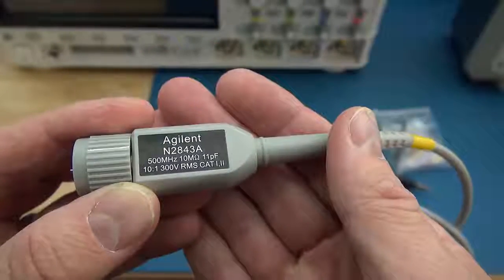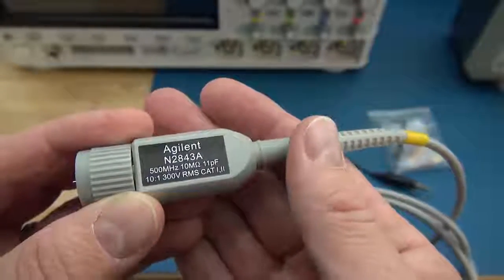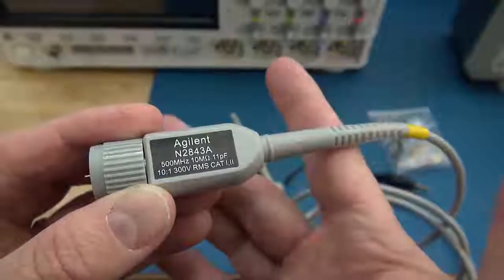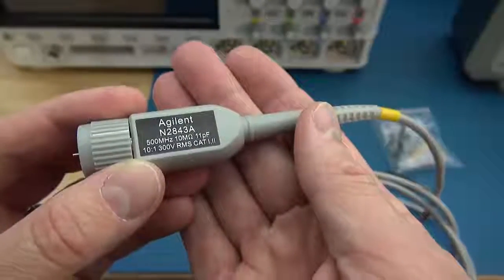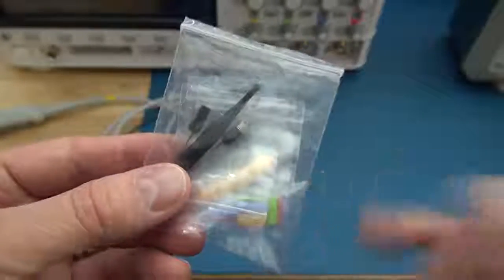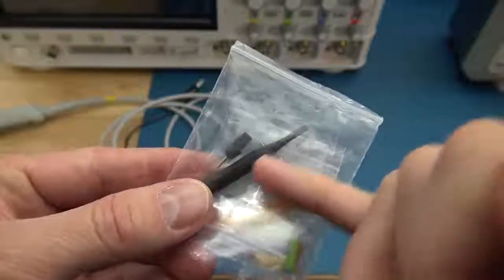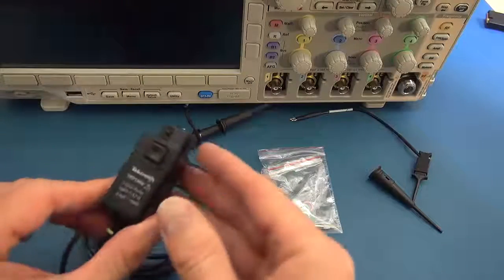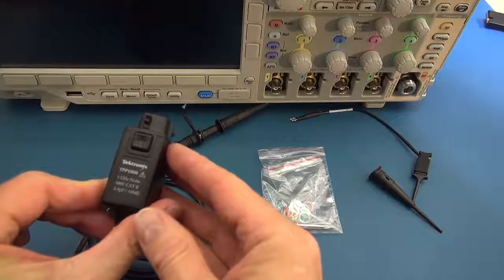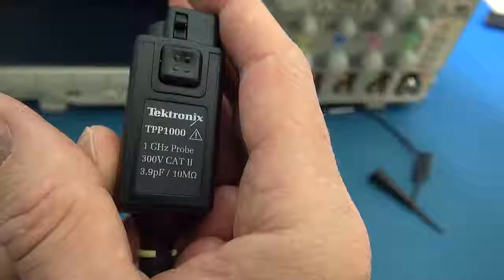These probes are right through the range of scopes, and if you do want probes which are going to be more capable in terms of going up to the bandwidth of 1 GHz, you seriously need to consider moving from passive to active probes. The little bag of accessories provides you with some tips, some shorter earthing leads, a compensation probe, and your color identification tabs. The Tektronix is supplied with a TPP1000 probe. It's a 1 GHz, 3.9 picofarad, 10 megaohm probe.